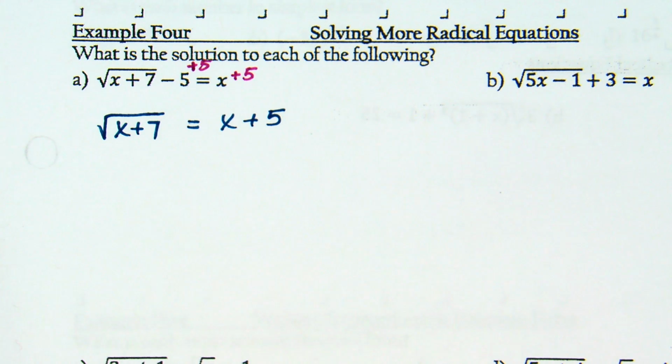So what was the plan that I talked about in the video on Friday? Once the radical's by itself, what do we do? Yeah. In order to get a radical to cancel out, we want to square it. Okay?